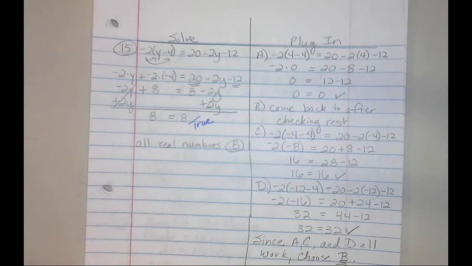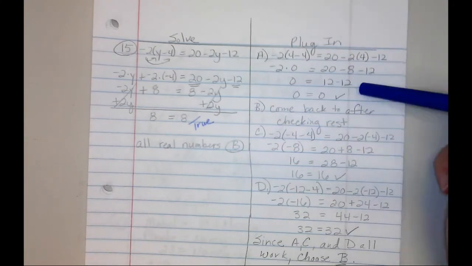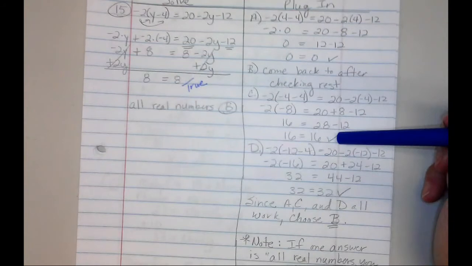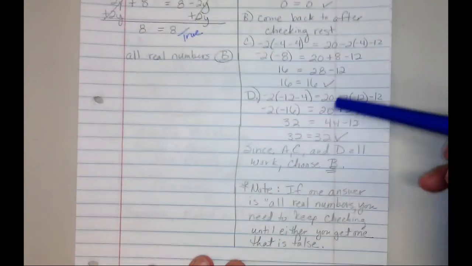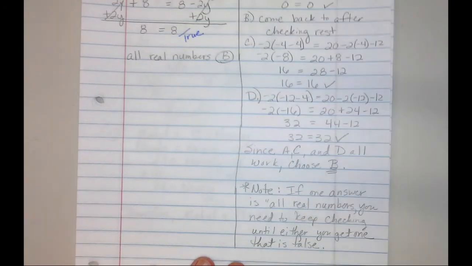So that's the reason why I knew I had done something wrong fifth period, because as soon as we did A and we got 0 equals 0, I was like, oh, that works. But B says all real numbers. Well, if you go in and check, C also works and D also works. So since A, C, and D all work, we have to go with B, meaning that all real numbers will work.